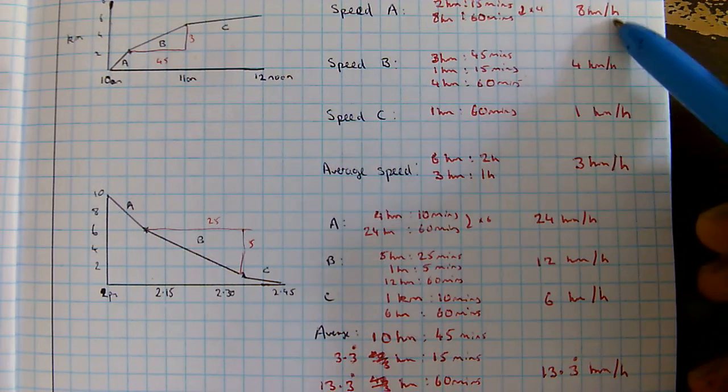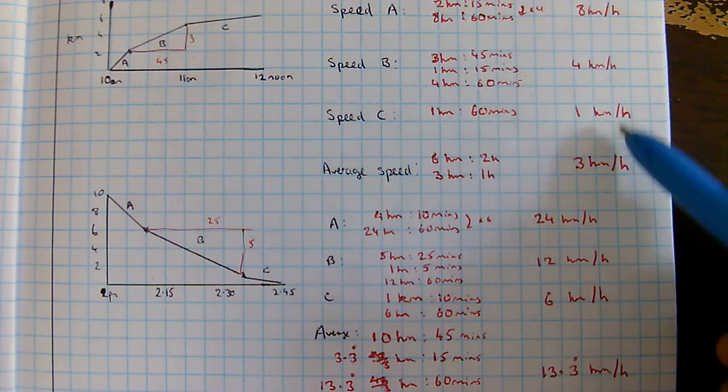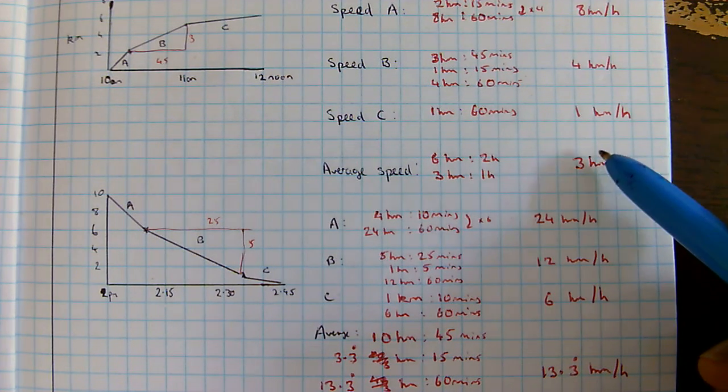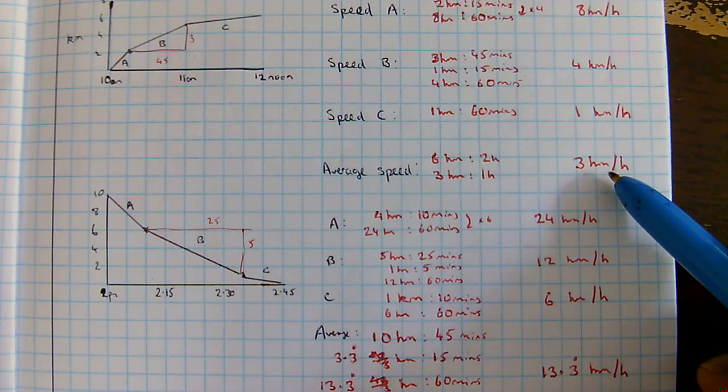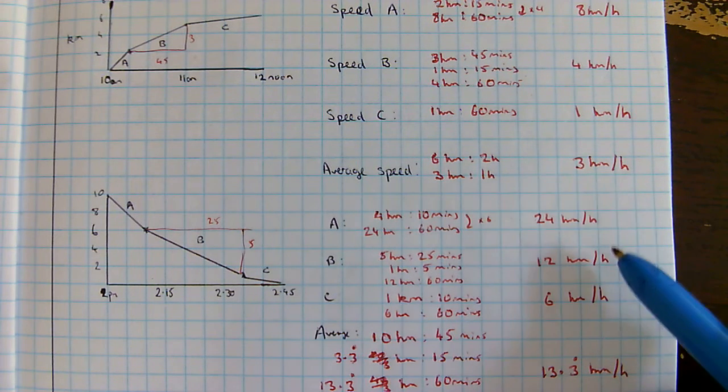Notice you can't just add these up and divide by 3 to give you the average speed, because they've been doing a different amount of time at each of those different speeds, so you can't just take a simple average.